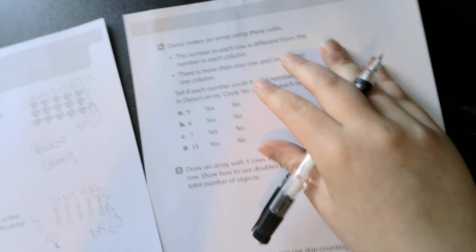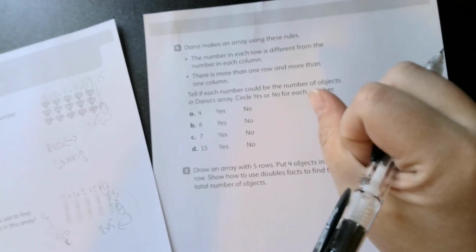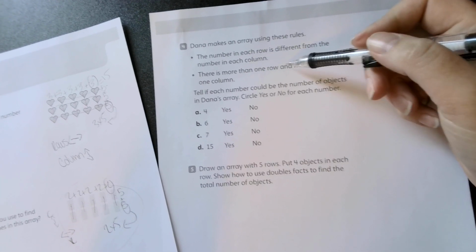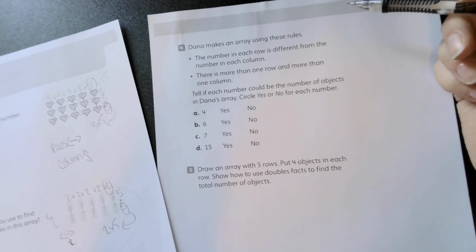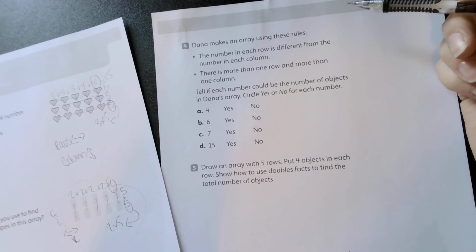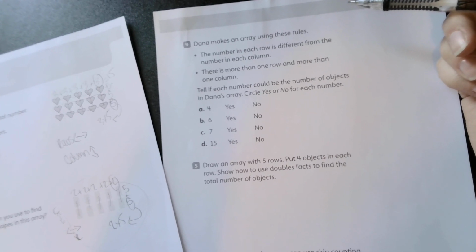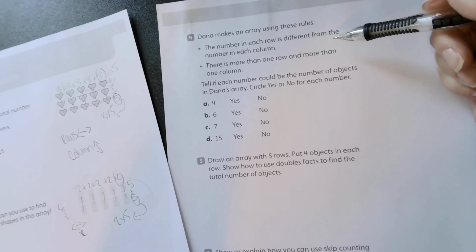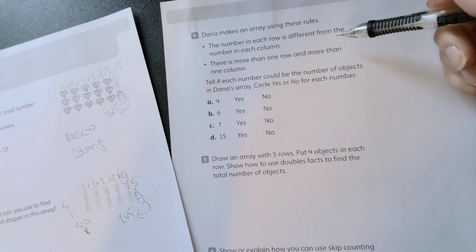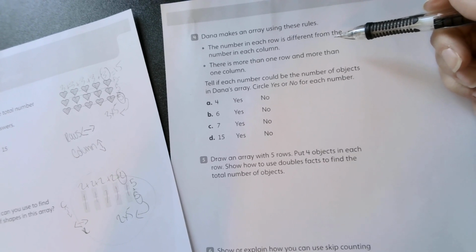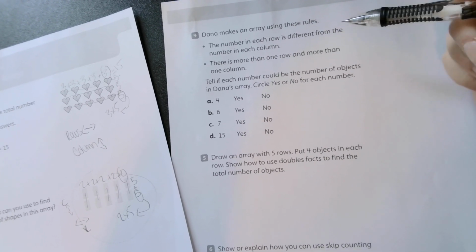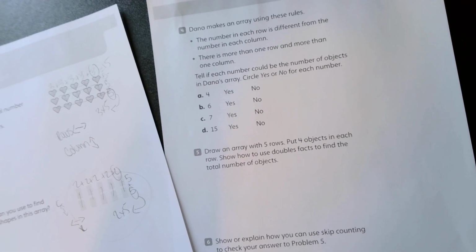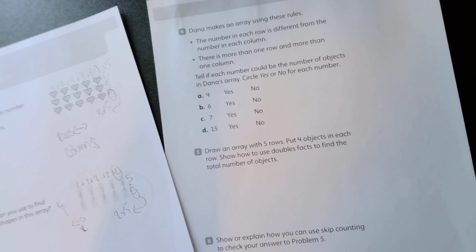Alright, number 4. Donna makes an array using these rules. So you have to do these. The first one says, the number in each row is different from the number in each column. So the rows and columns are different. And then the second one says, there is more than one row and more than one column. So, tell if each number could be the number of objects in Dana's array. Circle yes or no.